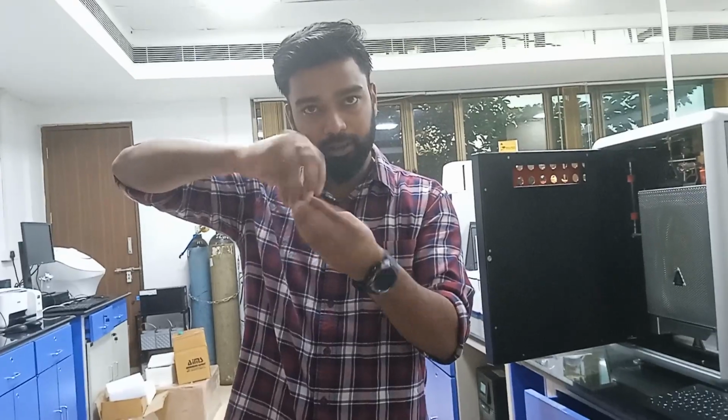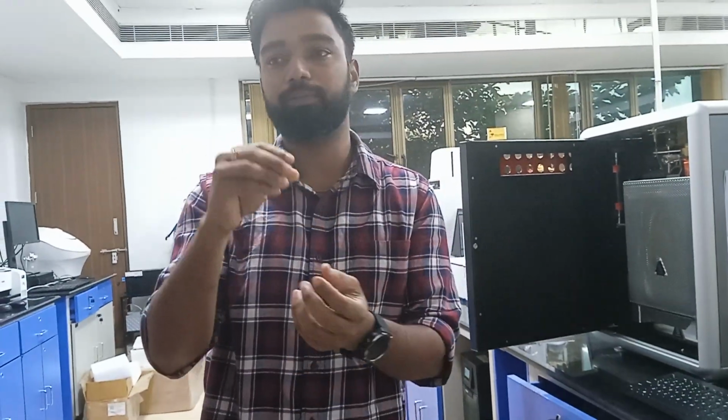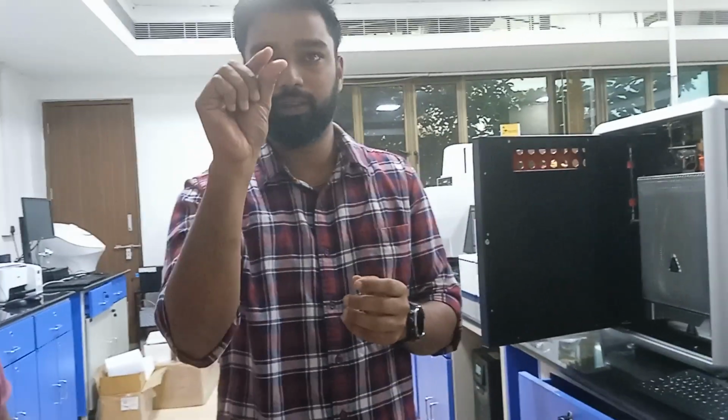Cover the top of it, like this, and we have a manual pressing tool. Put it inside, press like that. It will become a tablet shape.